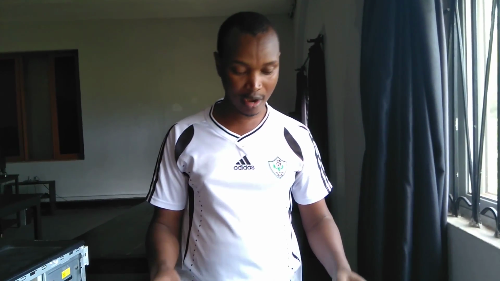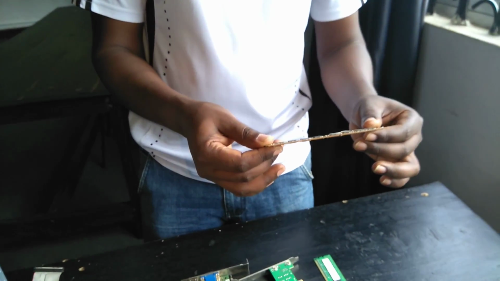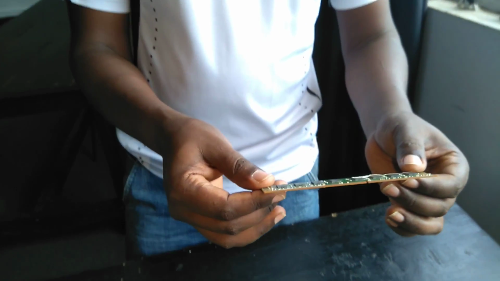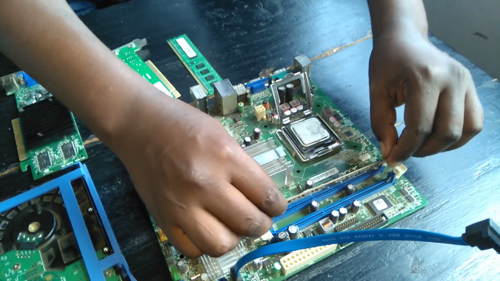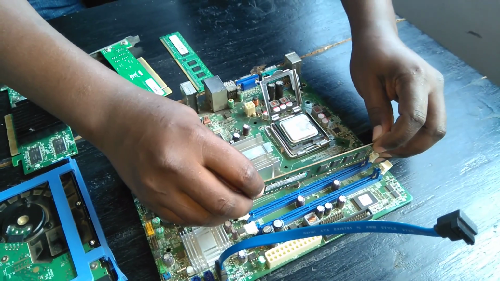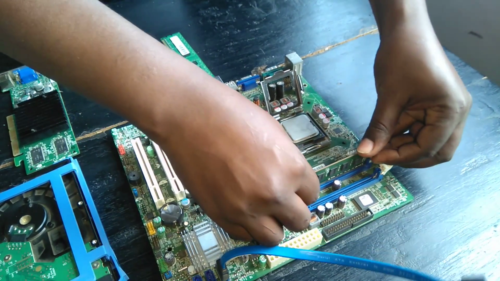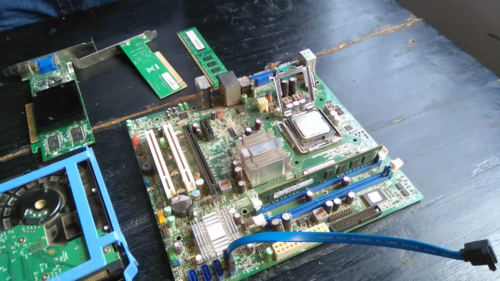Then we have RAM. This is the random access memory, which keeps data temporarily. And these are the RAM slots where it is inserted. This RAM is inserted in its RAM slot and locked. It keeps information temporarily.